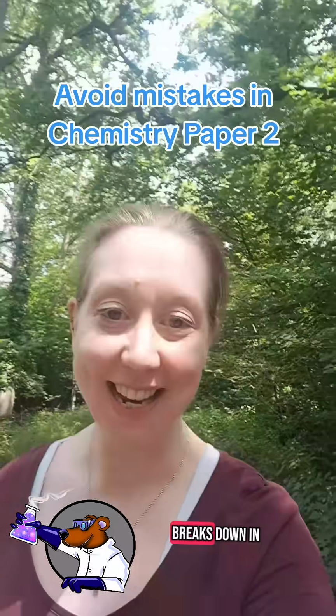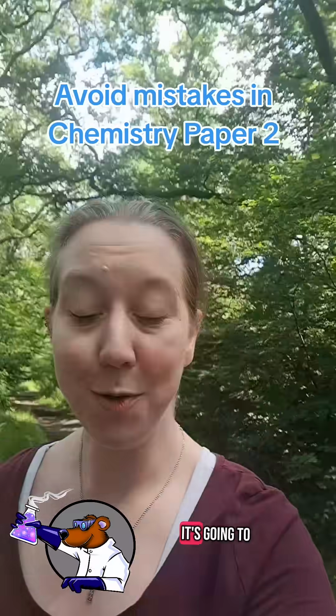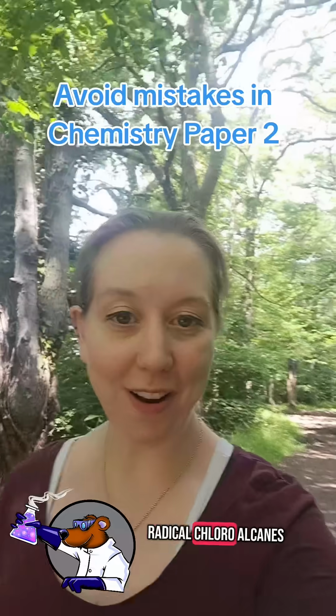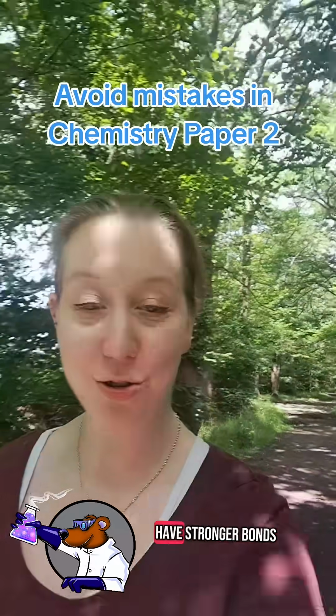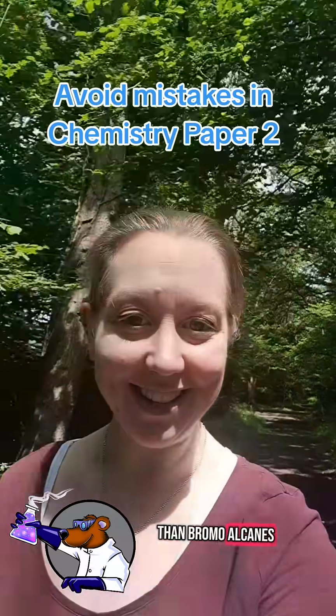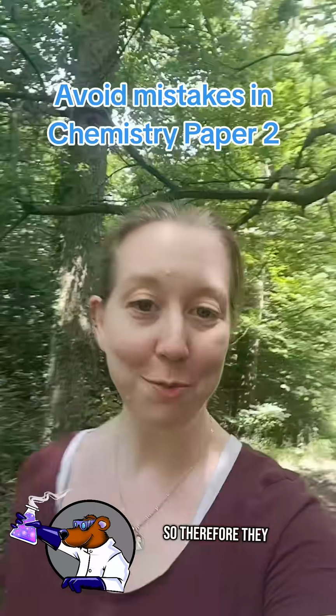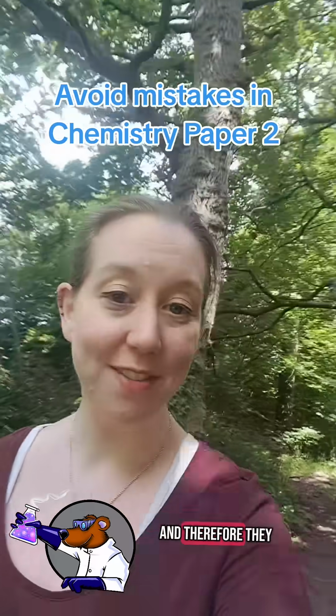When a CFC breaks down in the presence of UV light, it's going to produce 2 free radicals. Fluoroalkanes and chloroalkanes have stronger bonds than bromoalkanes and iodoalkanes. So therefore they need more energy to break the bond, and therefore they react more slowly.